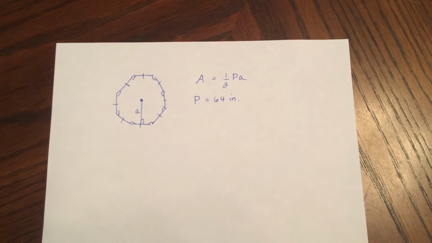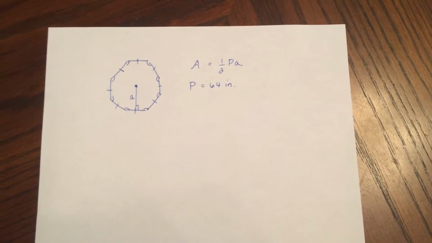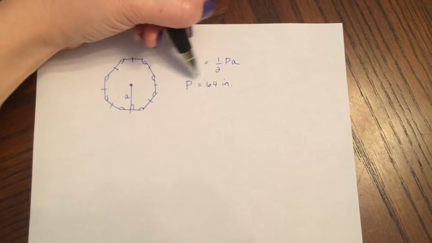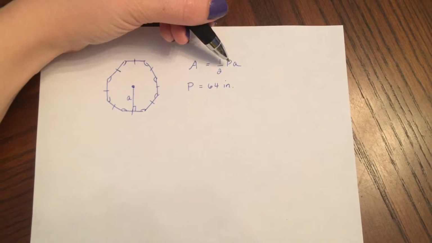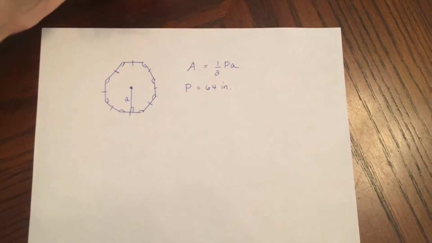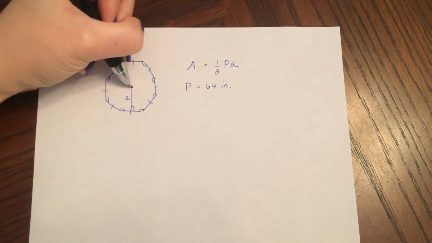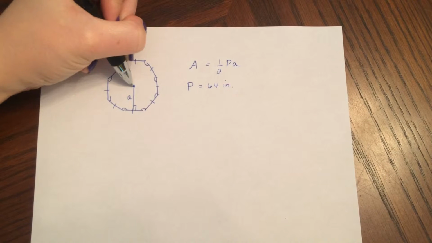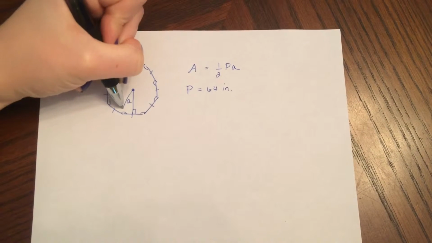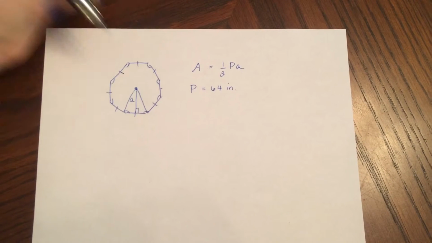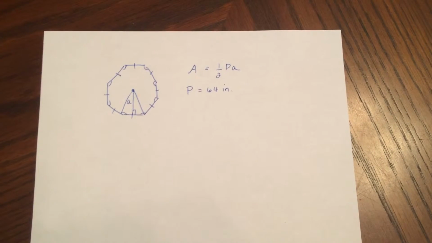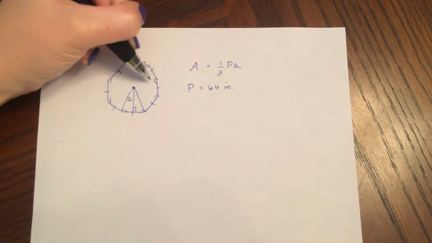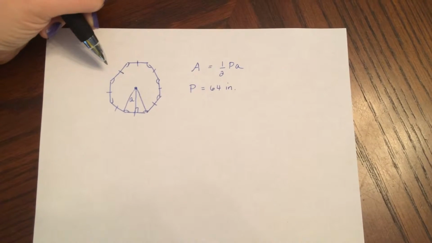Okay, so we're given the perimeter, and we're going to need some more information in order to find our apothem, because we have part of our formula, the perimeter, and we need to find the apothem. What we do is break this polygon into a bunch of triangles, and I'm going to show you just one of those triangles. There would be 8 of them since we are dealing with an octagon.